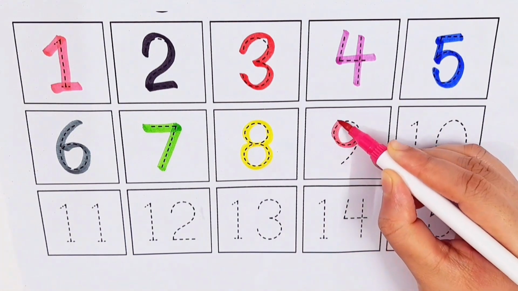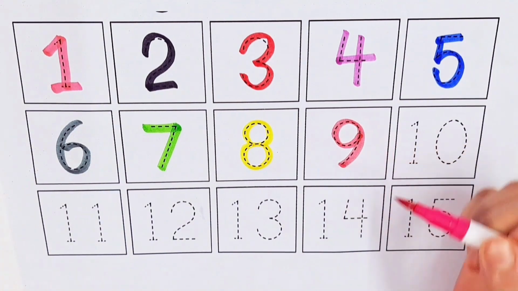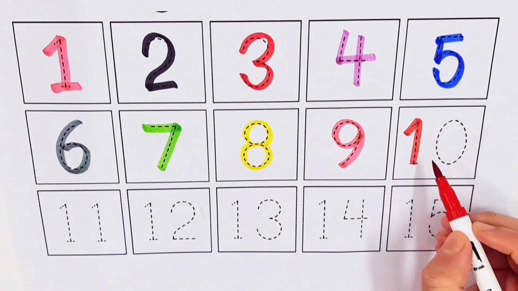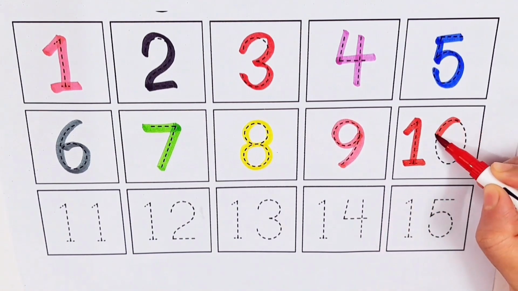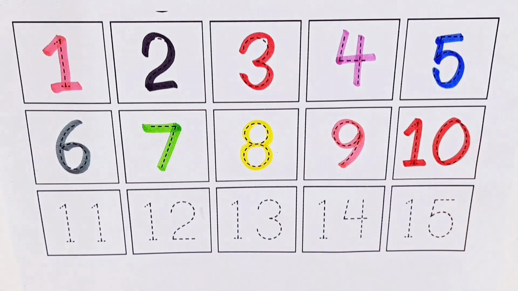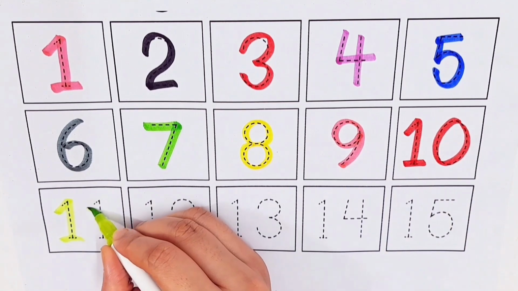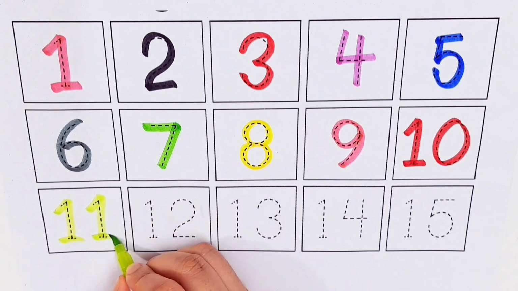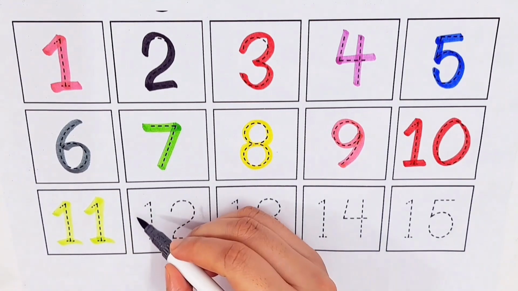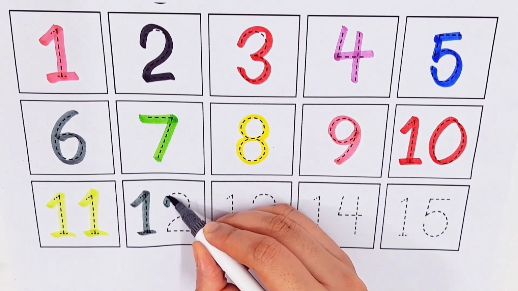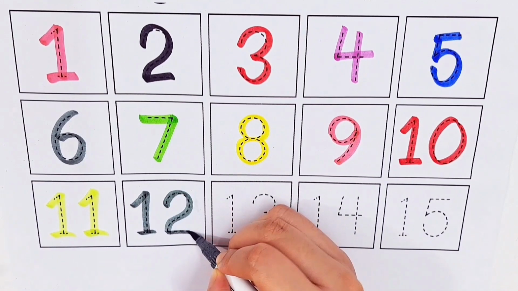Number 9. N-I-N-E, nine. Number 10. T-E-N, ten. Number 11. E-L-E-V-E-N, 11. Number 12. T-W-E-L-V, 12.